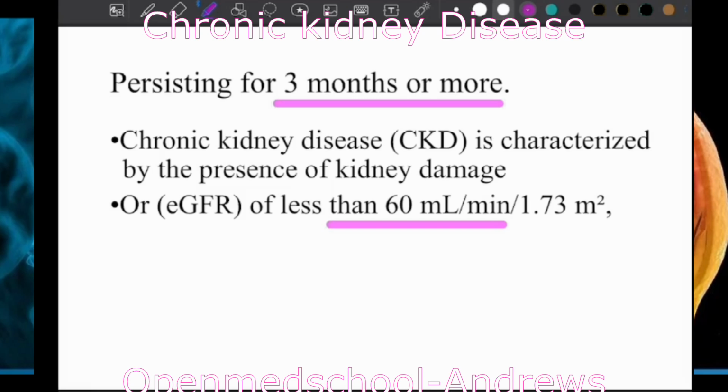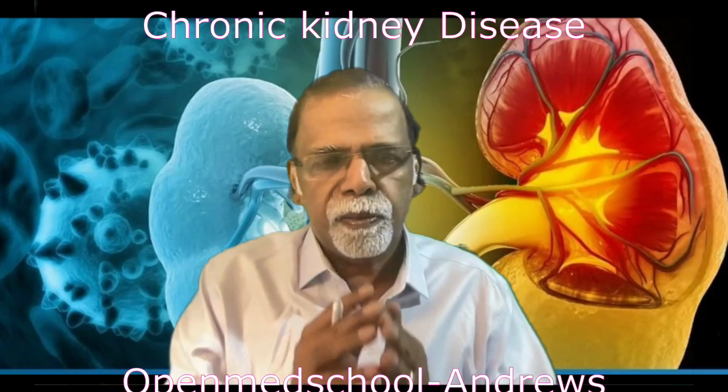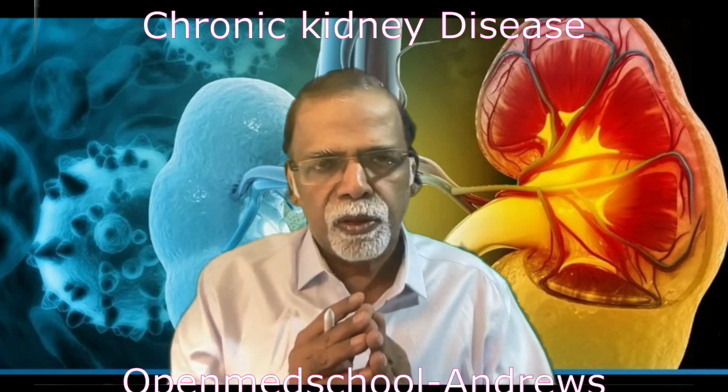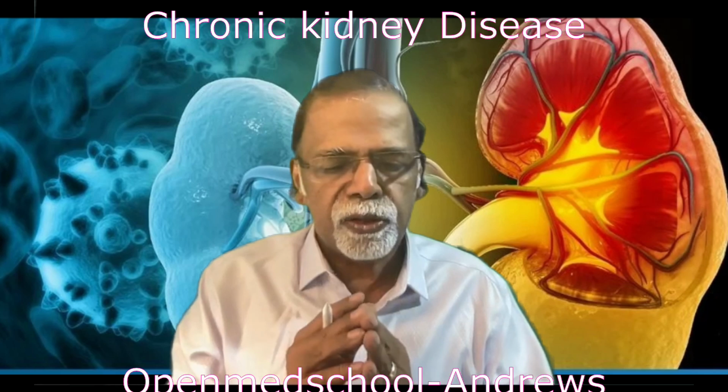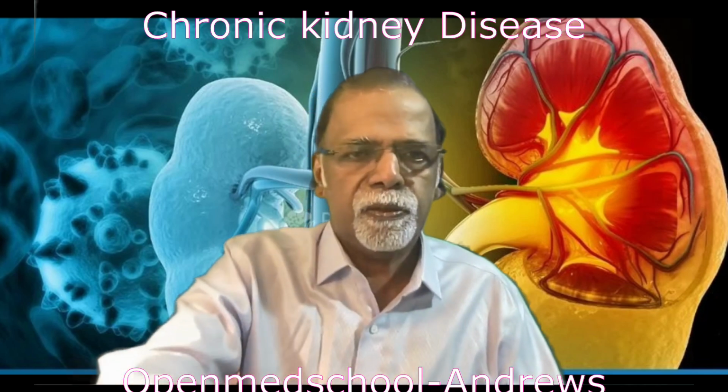One of the following criteria, that is either the estimated GFR should be less than 60 ml per minute per 1.73 meter square, or if the estimated GFR is normal, there should be evidence of kidney damage.